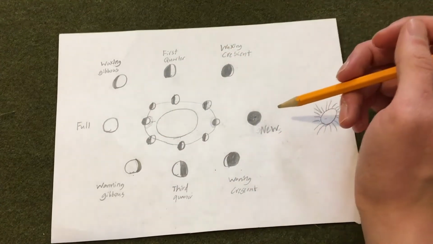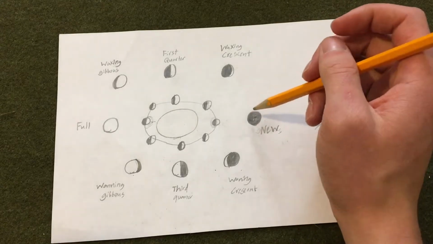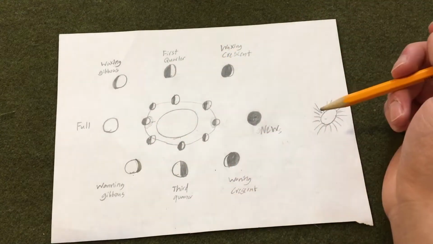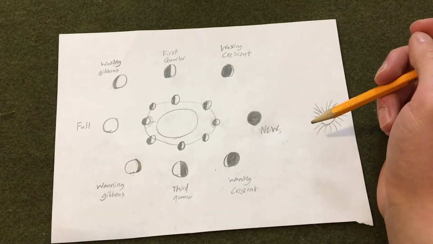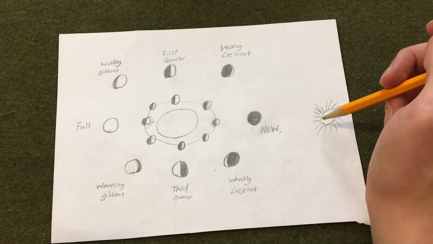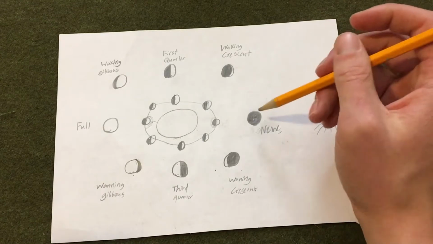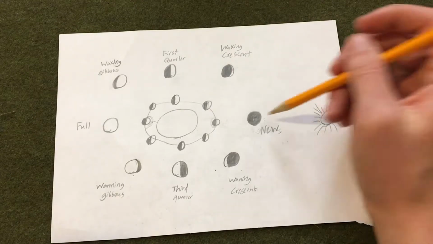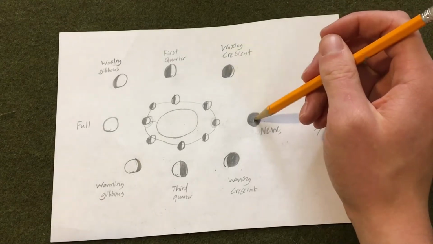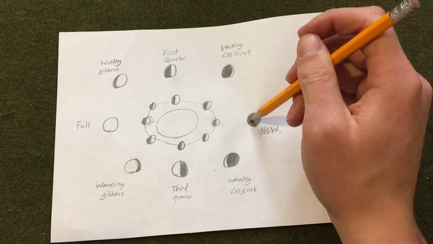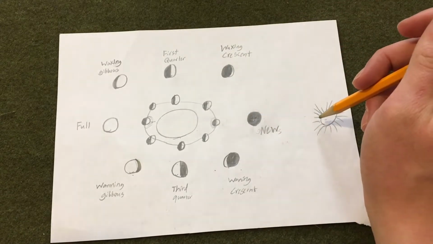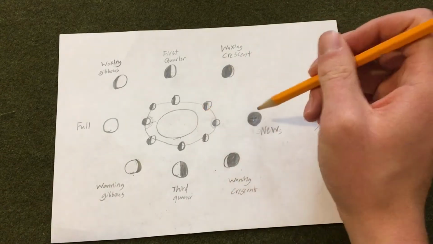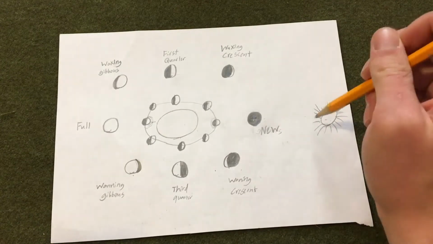And the lunar cycle takes a month to do, so about 30 days for it to go all the way around. And the moon and the sun look roughly the same size, because even though the moon's smaller and the sun's bigger, the moon is closer, so it looks bigger, and the sun's farther out, so it looks smaller.